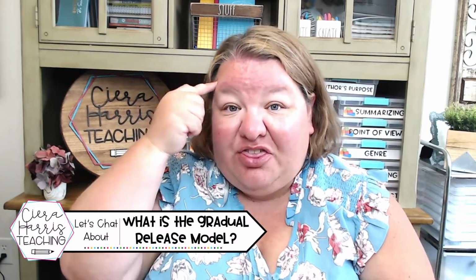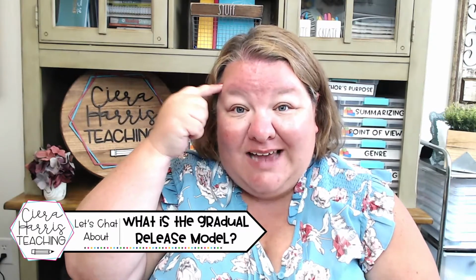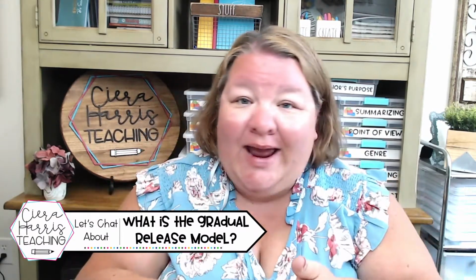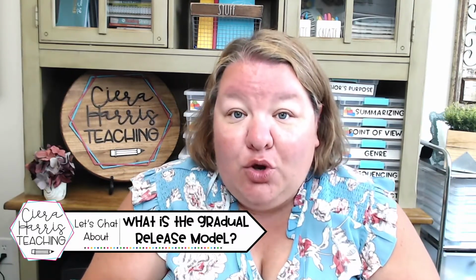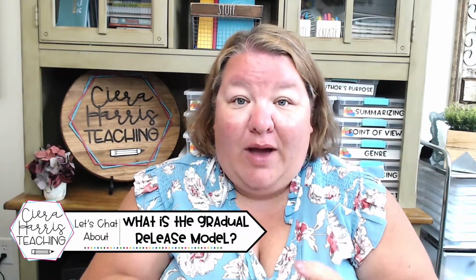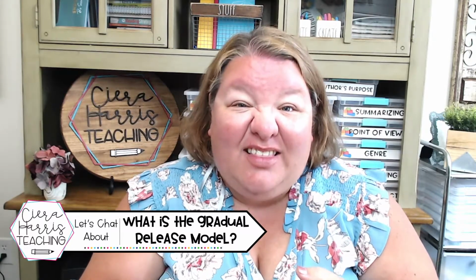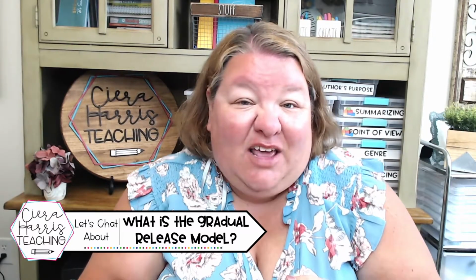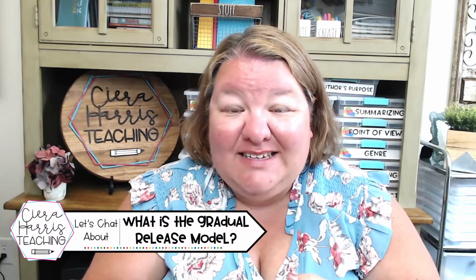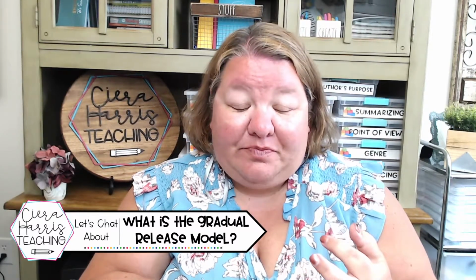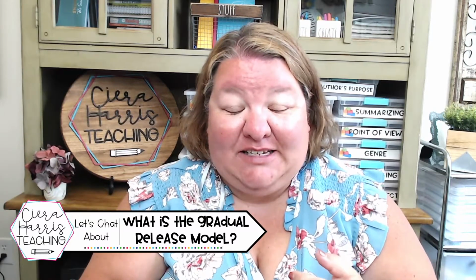I am modeling the thinking out loud. What needs to happen up here? What questions do I ask? What visuals can I use or look at around the room? What can I analyze in the actual text? Like, what can I underline or annotate in the text to help me find these details? And then how do I get to that final answer?